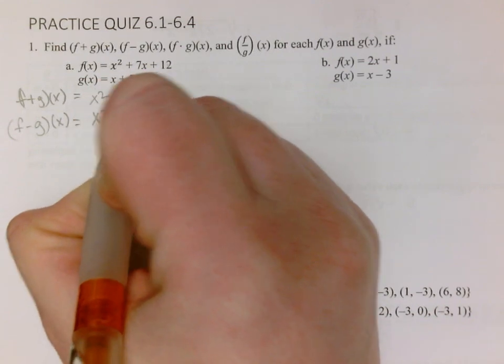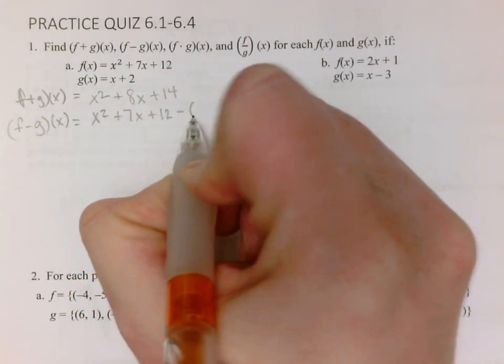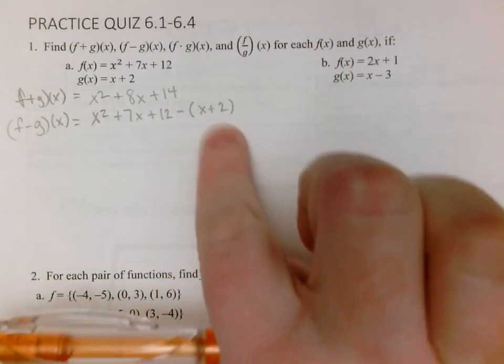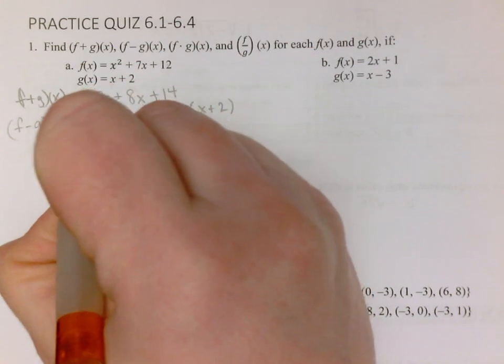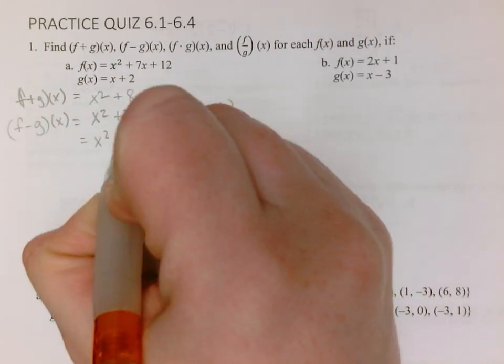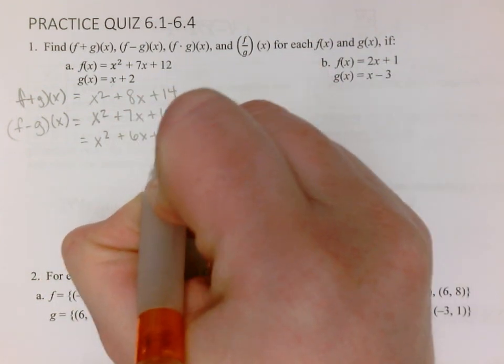So x squared plus 7x plus 12 minus parentheses x plus 2, so you distribute the negative to both parts. So you're going to get x squared, 7x minus x, 6x, 12 minus 2 plus 10.